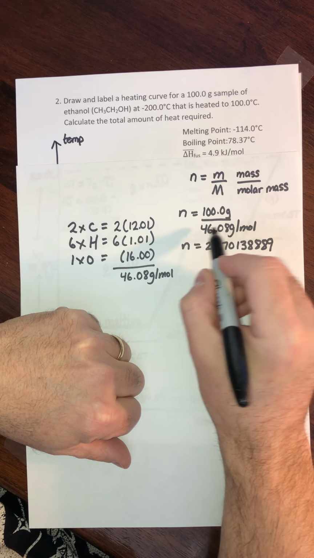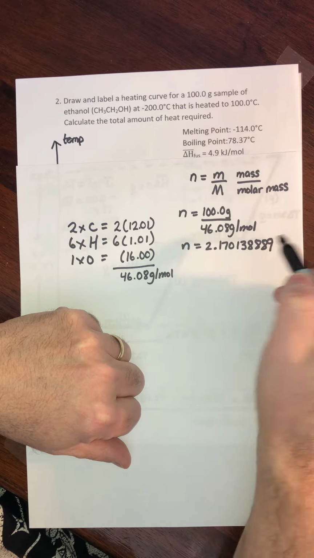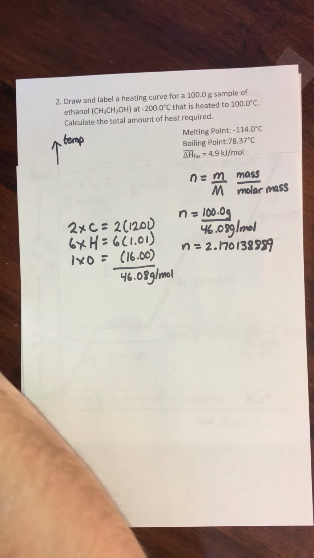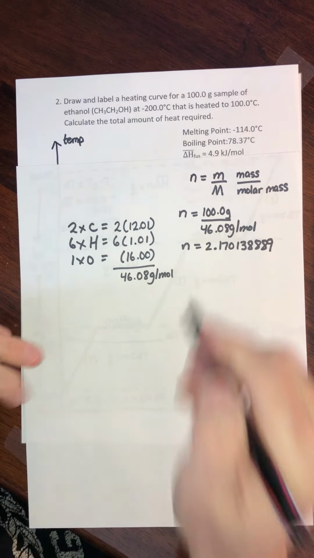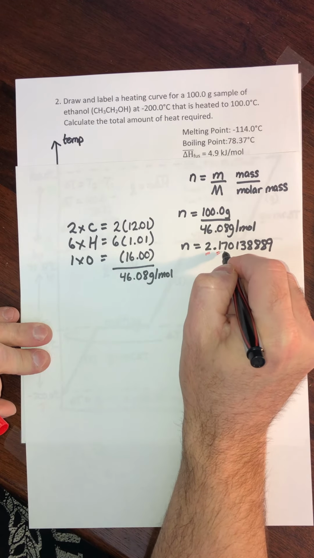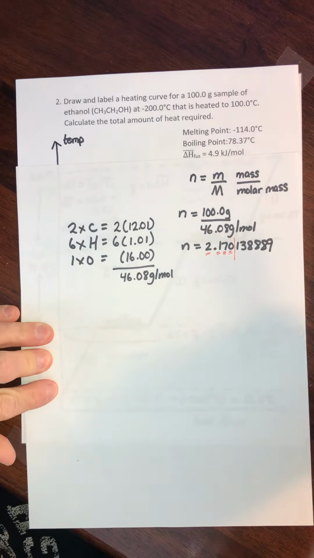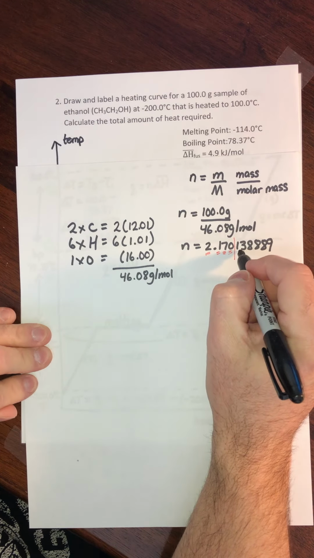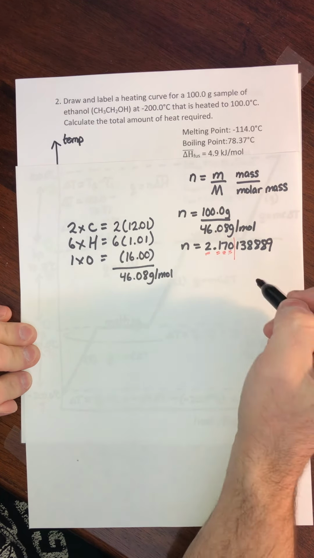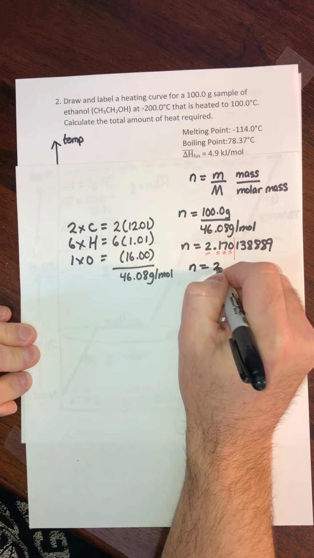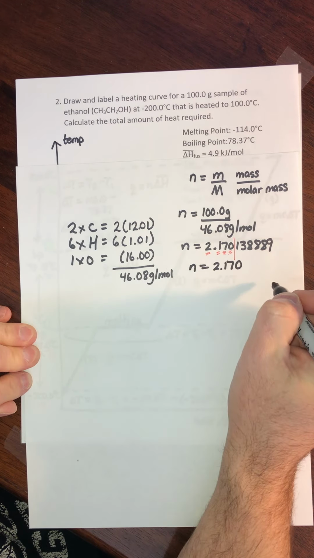46.08 has 4 sig figs: 1, 2, 3, 4. And therefore my answer should have 4 significant figures. So I'll keep the 2, keep the 1, keep the 7, keep the 0, and get rid of everything else. Now the first number that I'm getting rid of is less than 5, so I don't need to round up. So my number of moles would be 2.170.